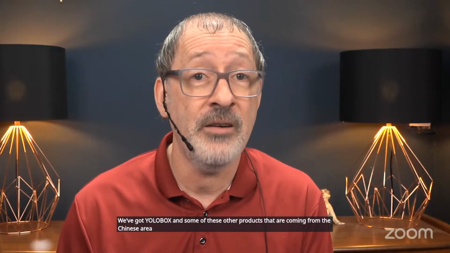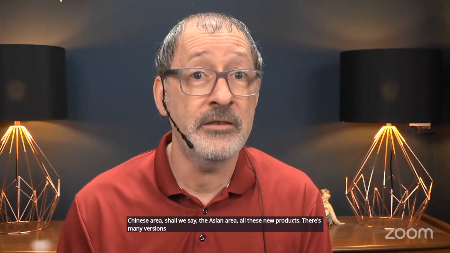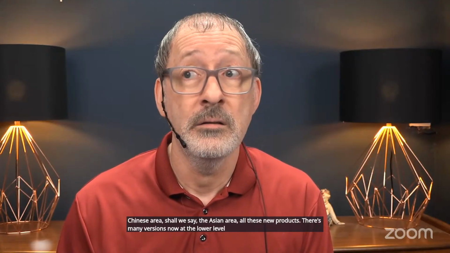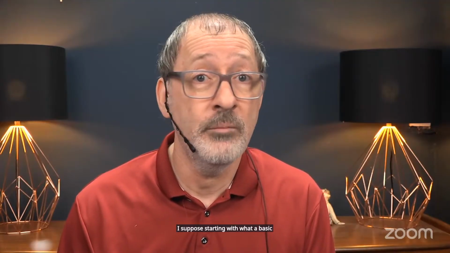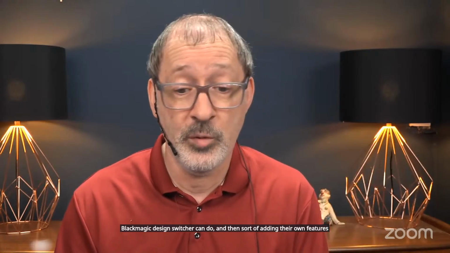We've got YoloBox and some of these other products that are coming from the Chinese area, shall we say, the Asian area, all these new products. There are many versions now at the lower level that are, I suppose, starting with what a basic Blackmagic Design switcher can do and then adding their own features. But a lot of them now have browser input.